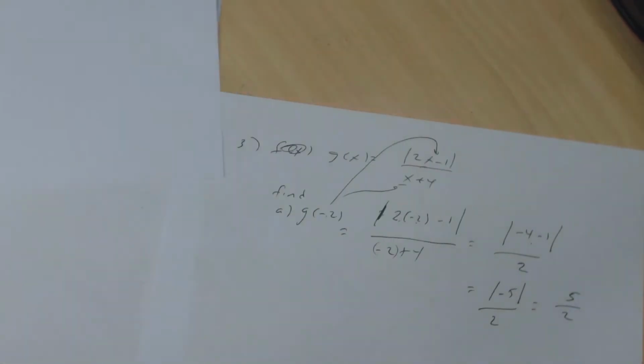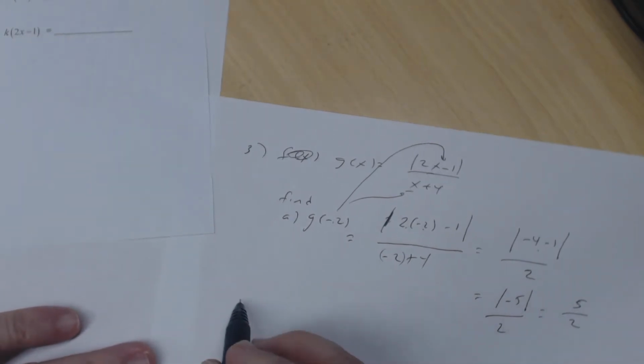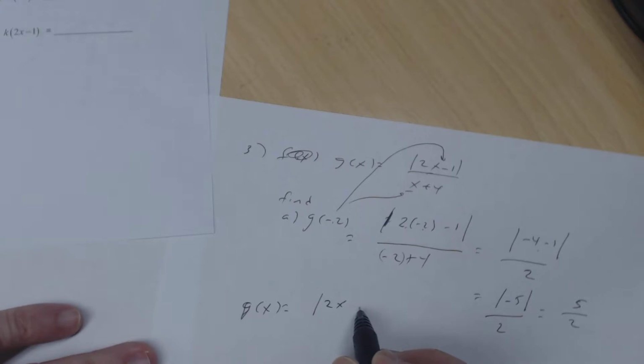Okay, now part B, you're substituting a variable expression now. So let me go ahead and just rewrite the function again.